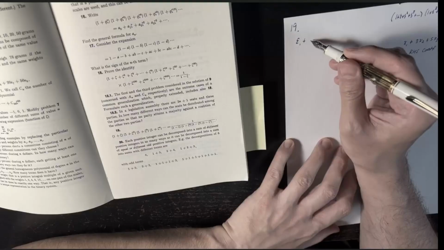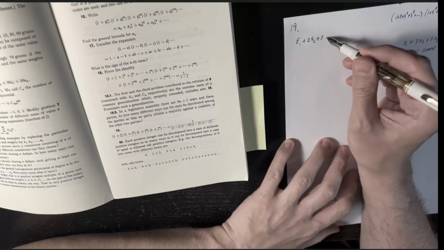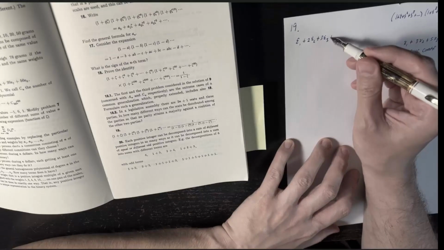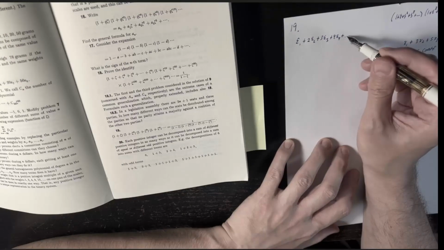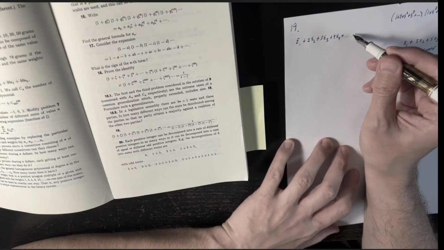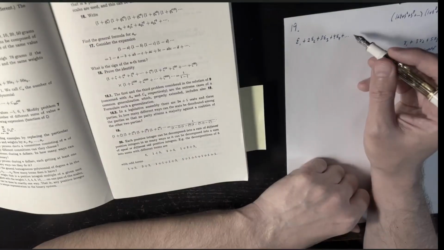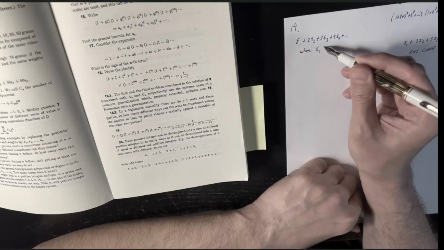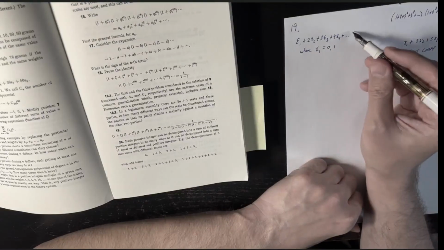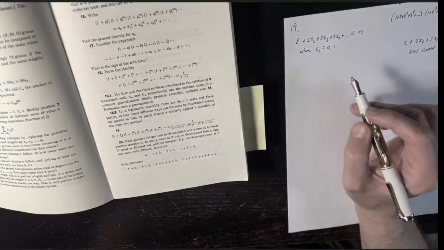E1 plus 2E2, 3E3, and this time it continues. We allow the e's to be 0 or 1, and the coefficient in front of n will be the number of solutions to that equation.